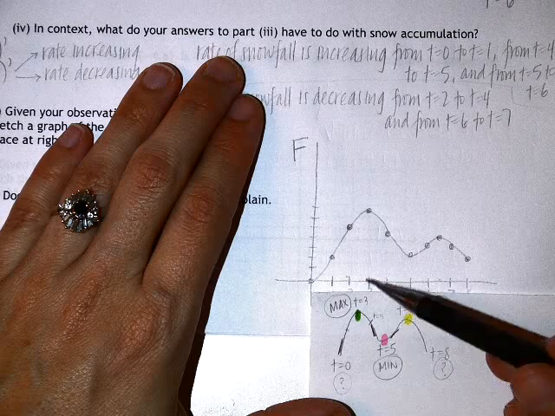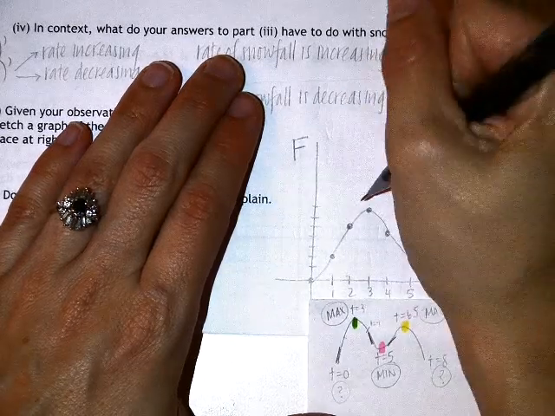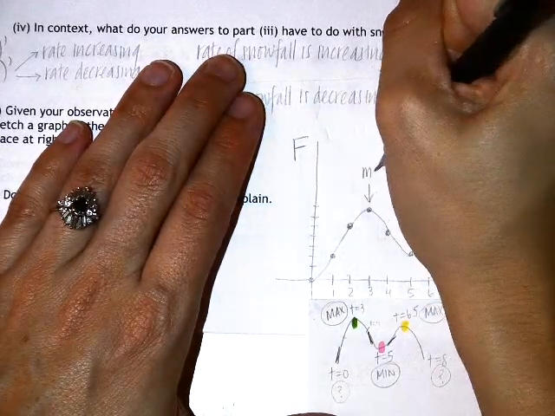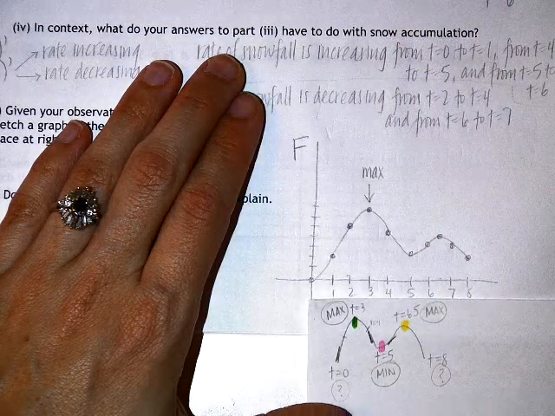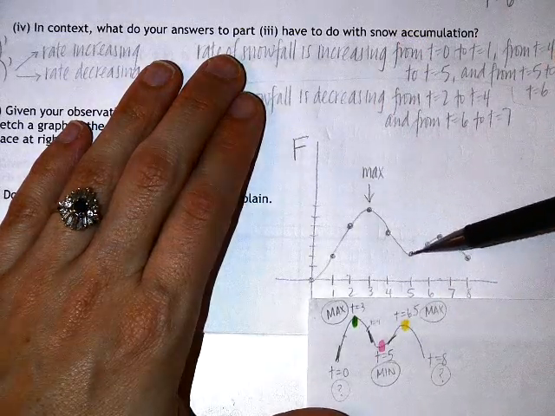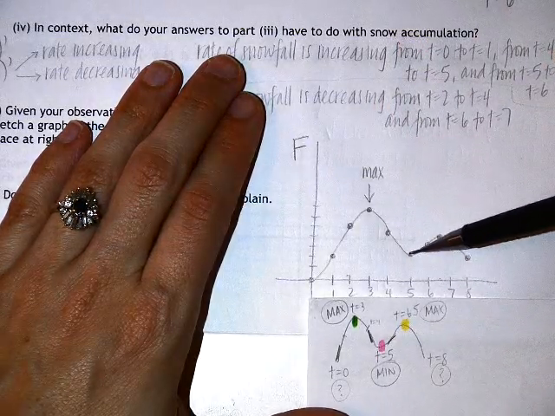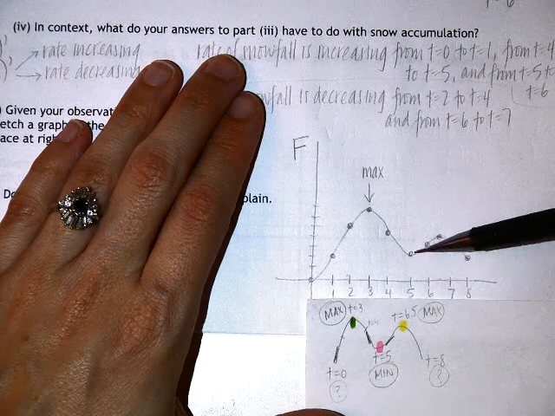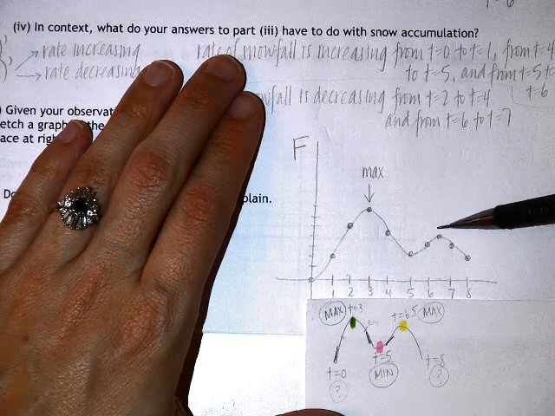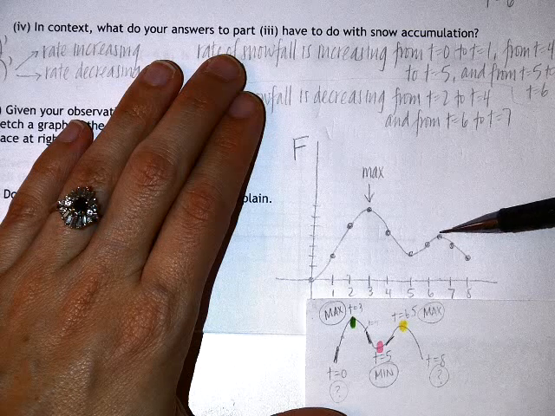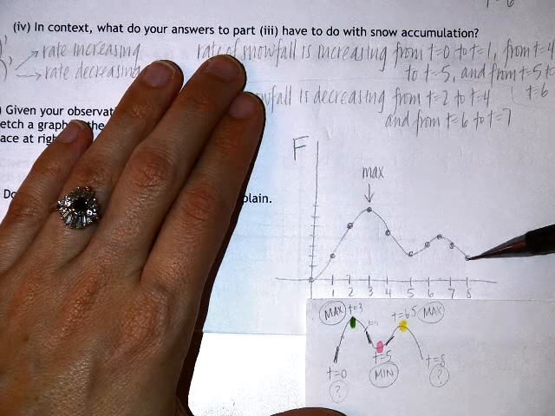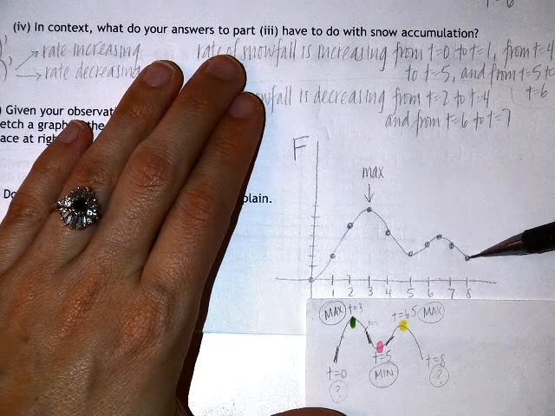It went up, it peaked at time 3. There's my absolute maximum. That's what I expected. Then it went down. It did hit a low point at time 5. It went back up again. I hit another relative max at 6.5. And it went back down again at time 8.